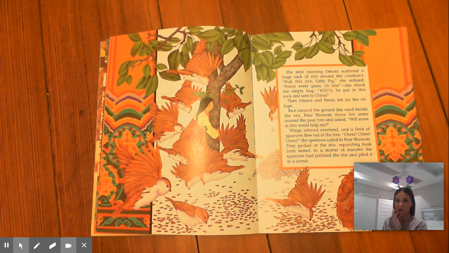Pear Blossom threw her arms around the pear tree and asked, "Will none in this world help me?" Wings whirred overhead and a flock of sparrows flew out of the tree. "Cheer, cheer, cheer," the sparrows called to Pear Blossom. They pecked at the rice, separating husk from kernel. In a matter of minutes the sparrows had polished the rice and piled it in a corner.